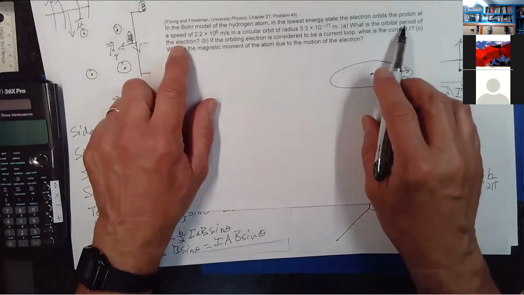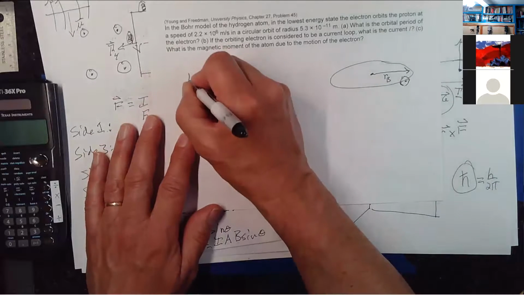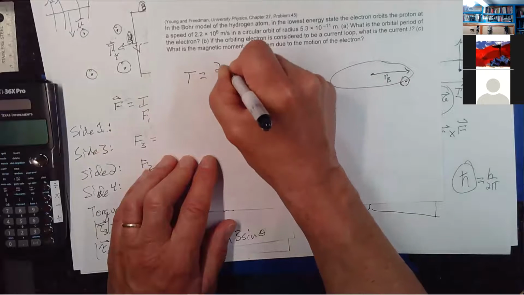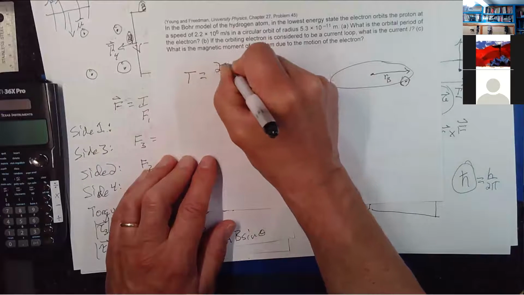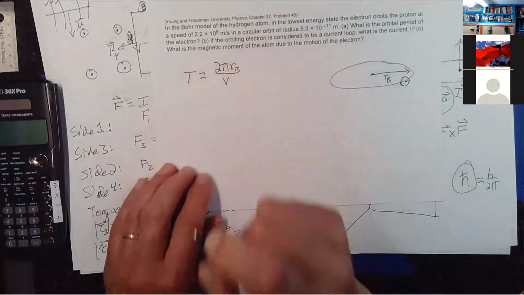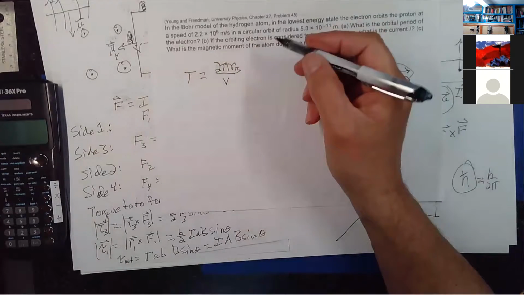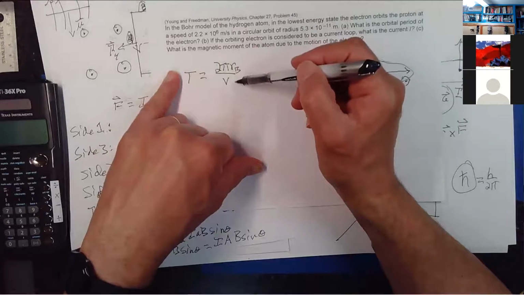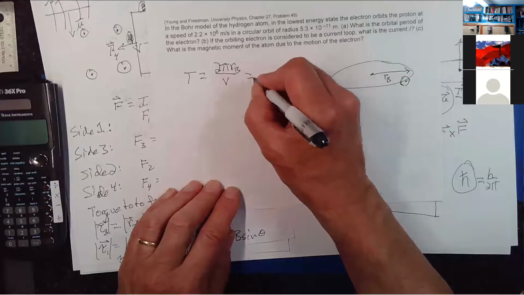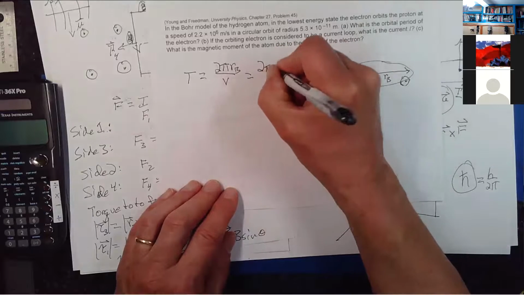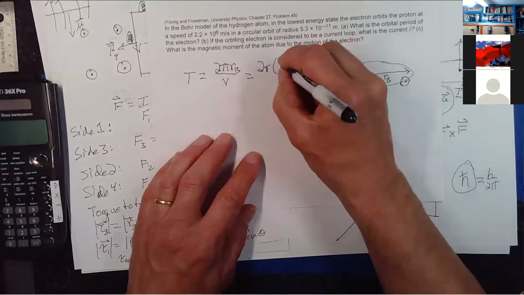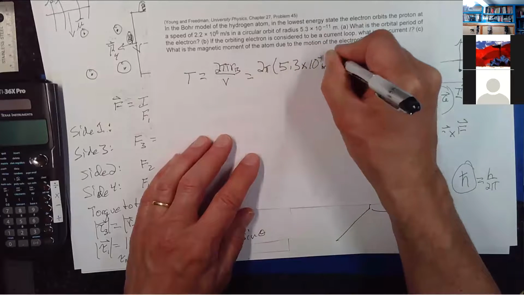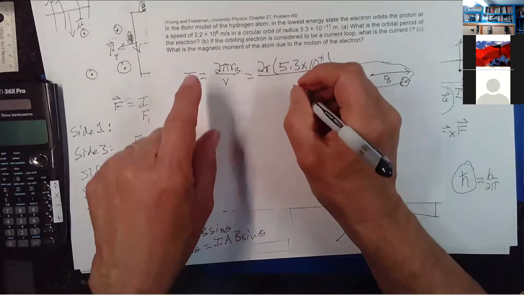So first, the orbital period of the electron. The period is going to be the distance, 2 pi r sub b, divided by the speed of the electron. Because if you solve for the speed, it'd be 2 pi r sub b divided by how long it takes to do that. So let's see, 2 times pi times the Bohr radius, and divide by that speed.